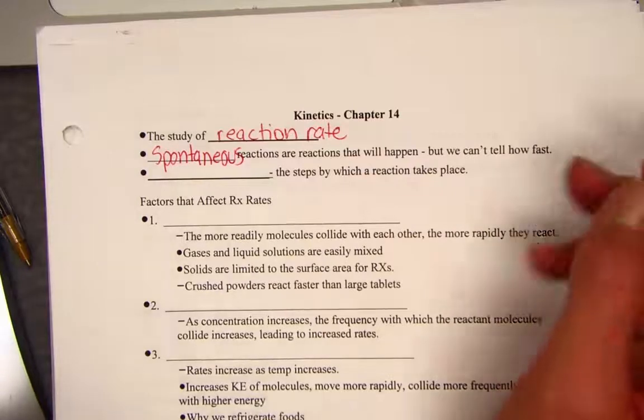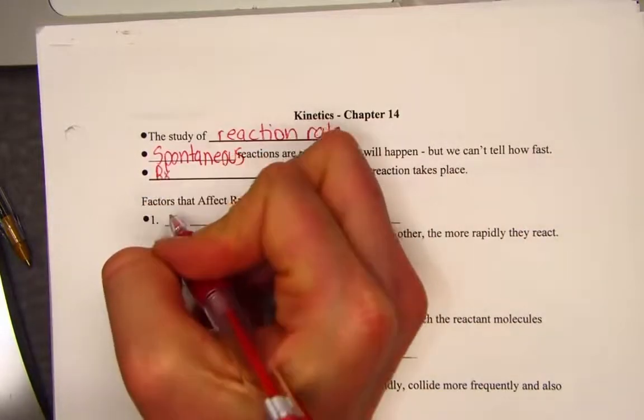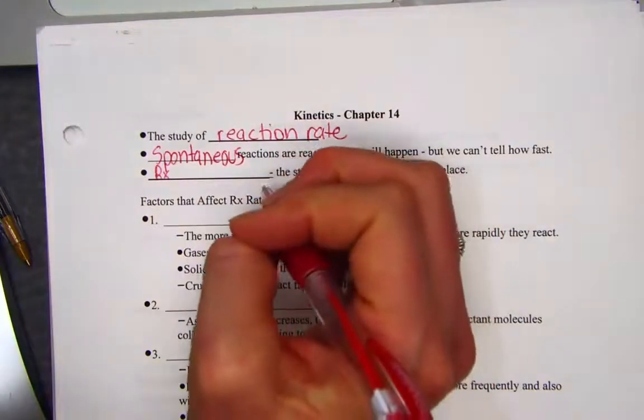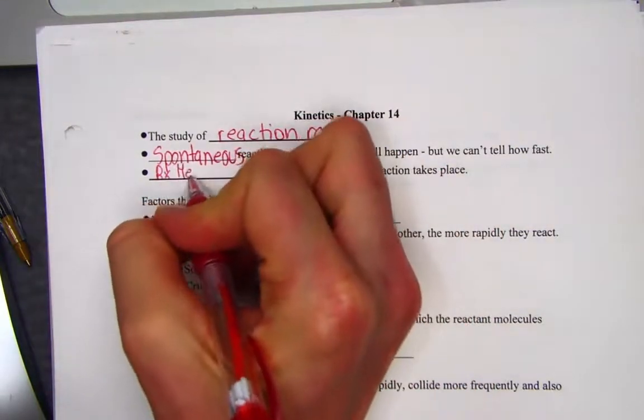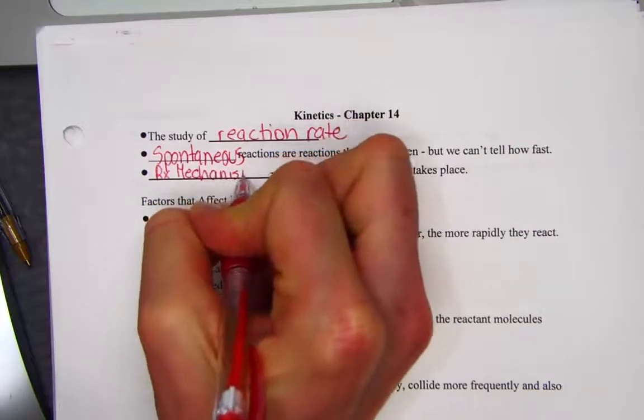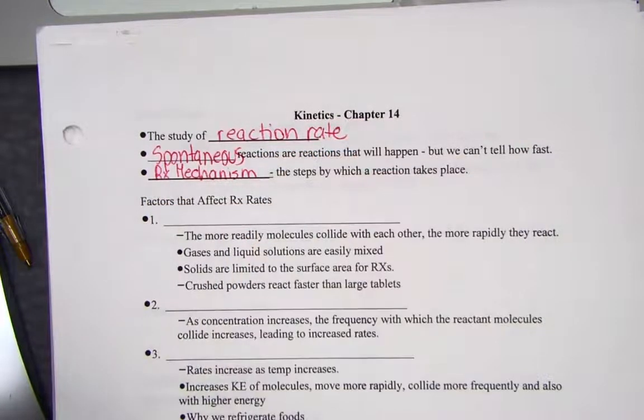Another topic in our chapter, how do the reactants actually turn into products? The step-by-step reaction mechanism will be discussed as well. Knowing the speed of a reaction gives us great insight into a reaction mechanism. And again, more on that, but most reactions occur in a multi-step process. Knowing how quickly or how slowly a reaction occurs allows us to propose these pathways called reaction mechanisms.